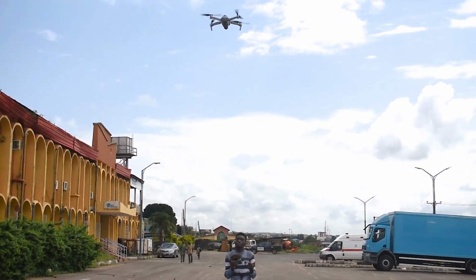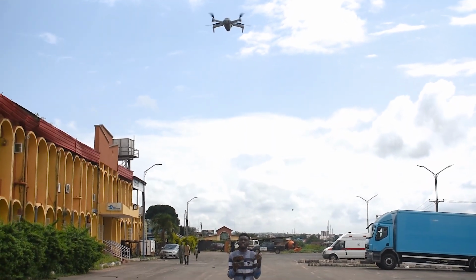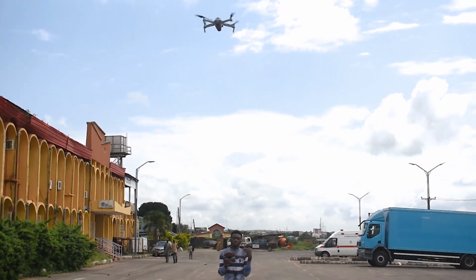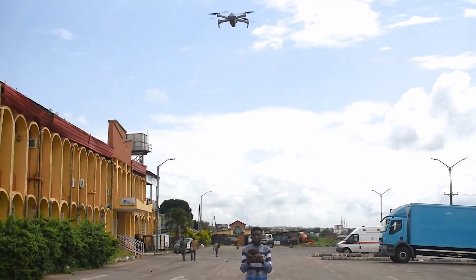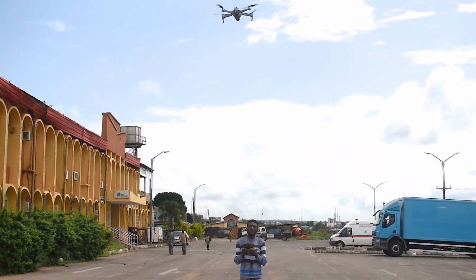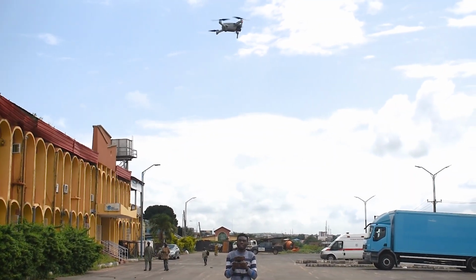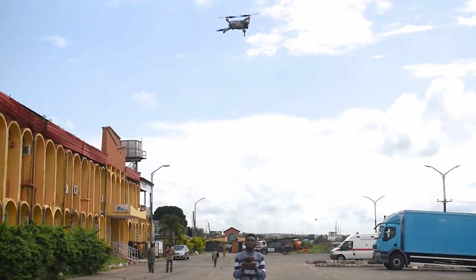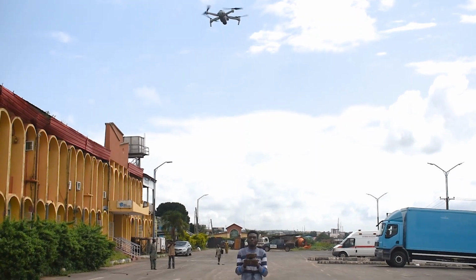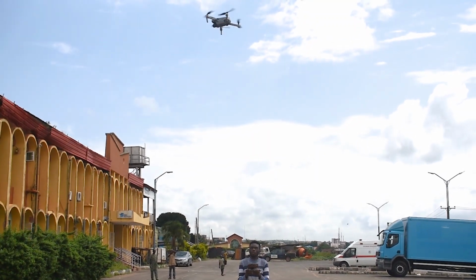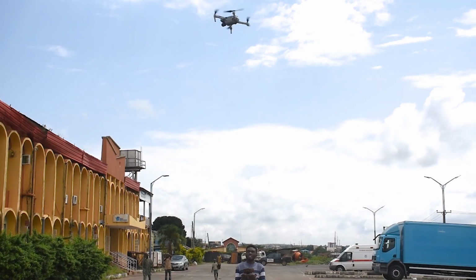In the same way, if you are using the yaw stick, that is, you want to turn the orientation of your drone, if you go right, your drone is going to yaw to the left side like this. But if you go left, your drone is going to yaw to the right side. So you want to be careful of that so that you don't lose your drone.